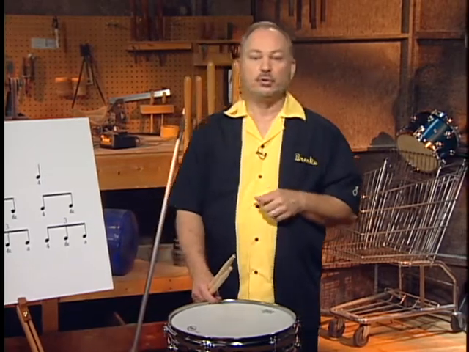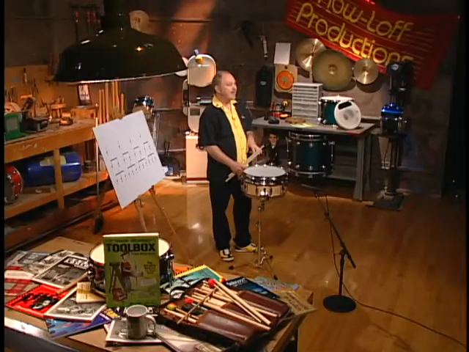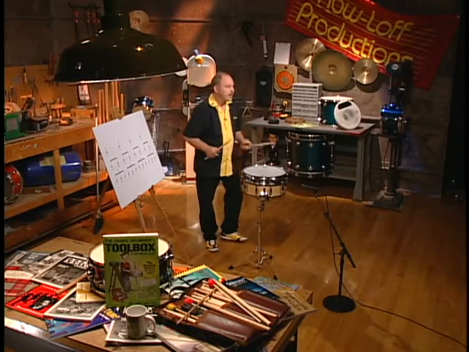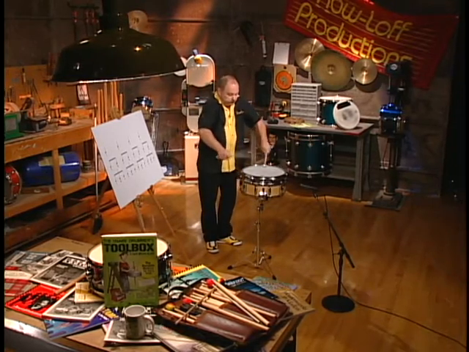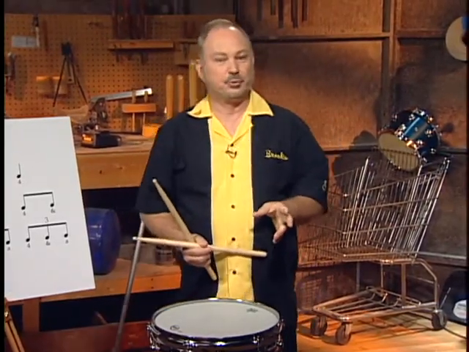When developing your single-stroke roll, don't play any faster than your arms, wrist, or fingers will let you without tightening up. Your tendency will be to do this because you want to learn to play really fast right out of the chute. That was fast, but that was a really bad single-stroke roll.